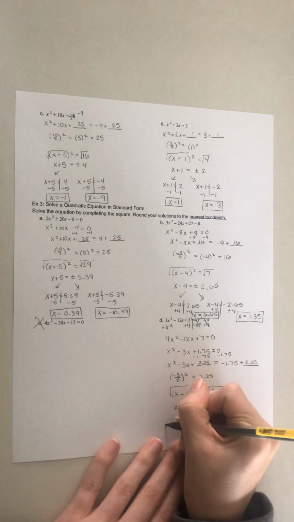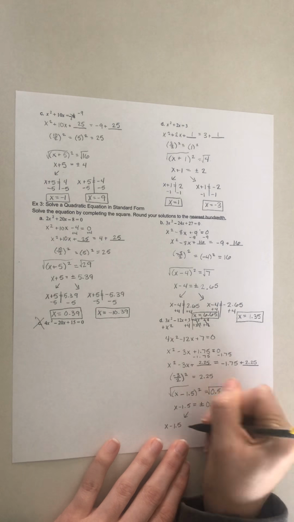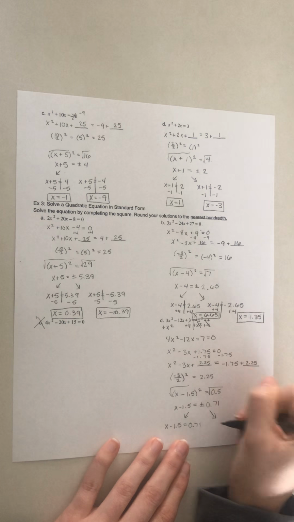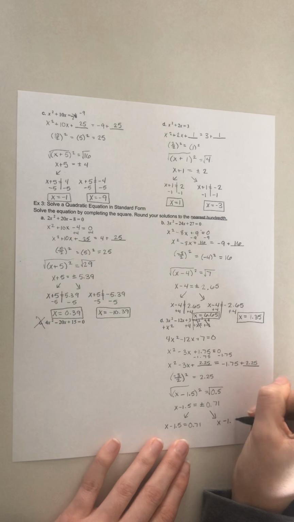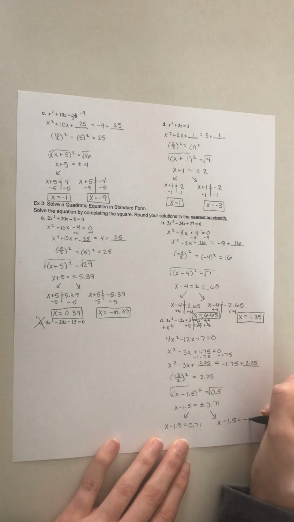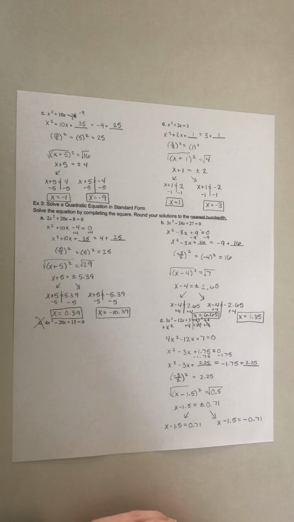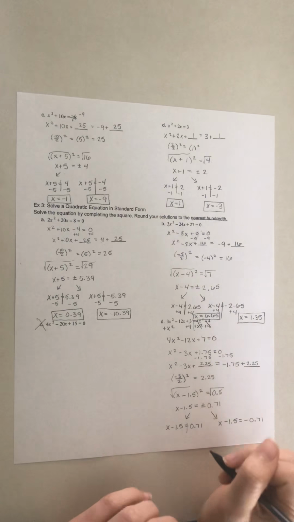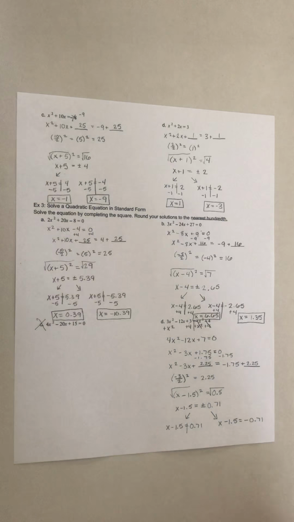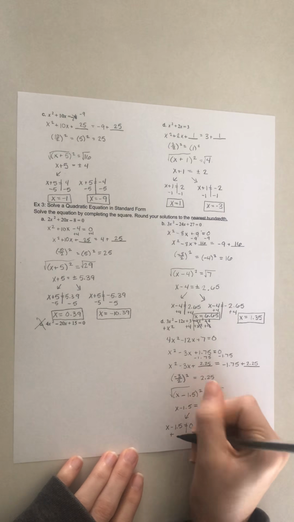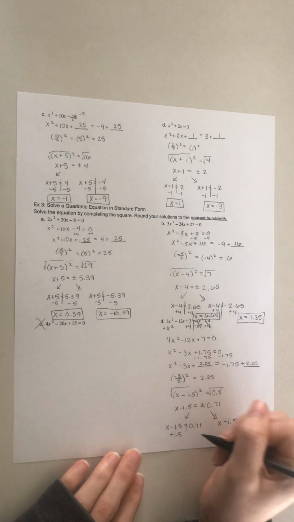Split it into two different equations. So x minus 1.5 equals 0.71, and then x minus 1.5 equals a negative 0.71. I'm sorry, from here then, you're going to add 1.5 to both sides.